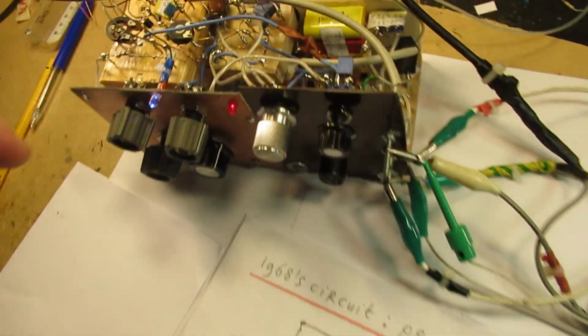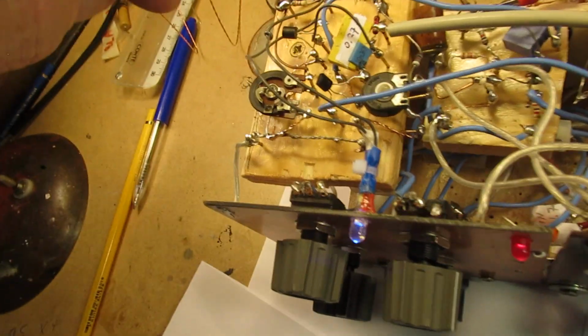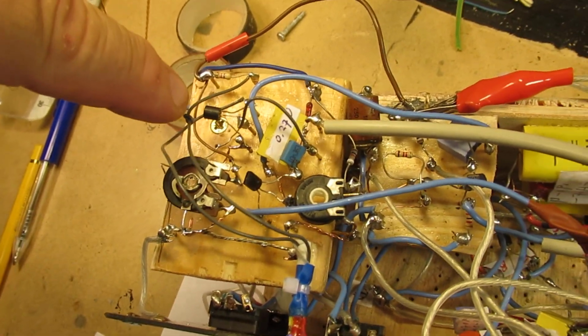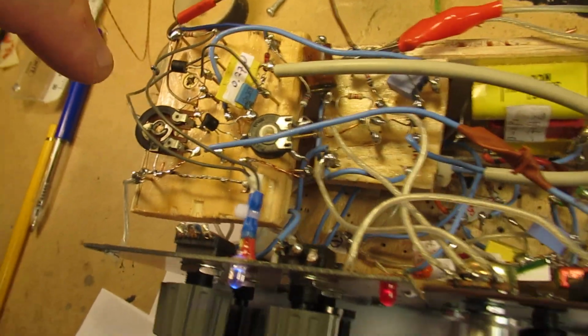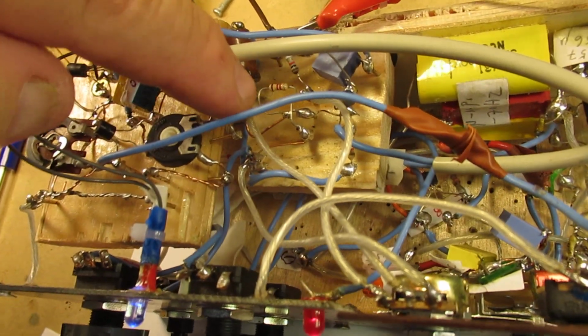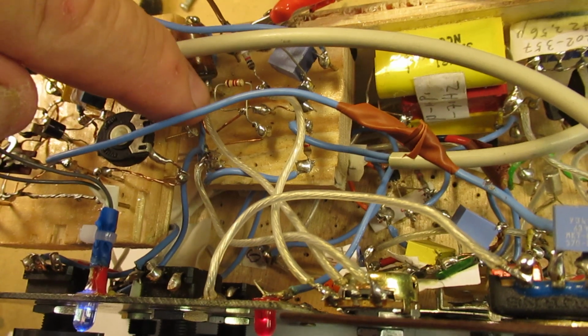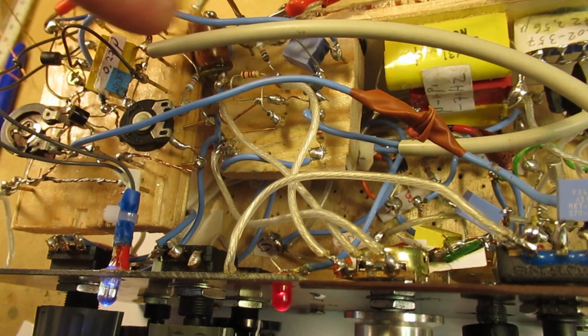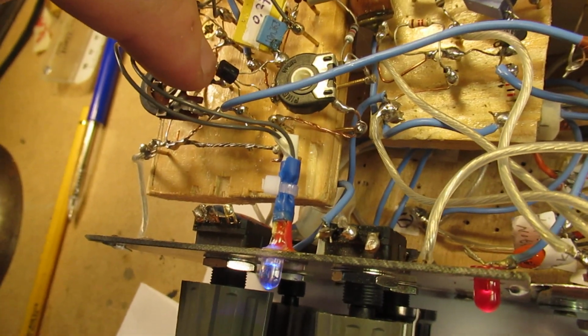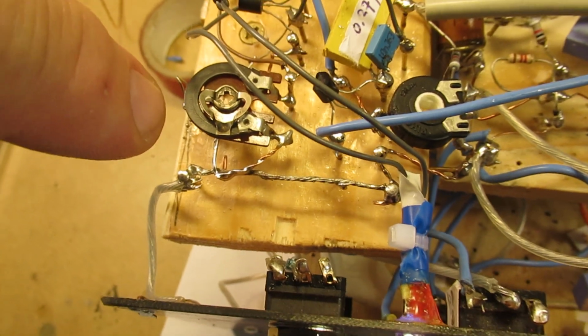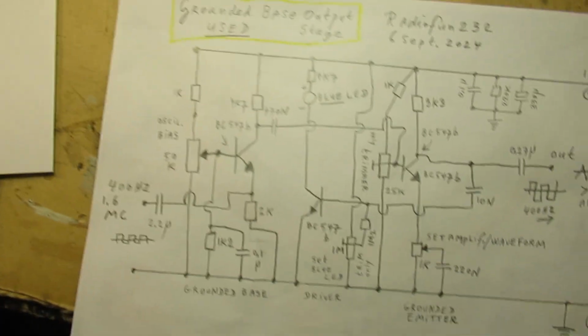And these are these two stages. This transistor here is the driver for the blue LED. Here, not visible, is the grounded base transistor, and here is the end transistor, and that's a grounded emitter stage, and here is the bias for the blue LED. So that was that.